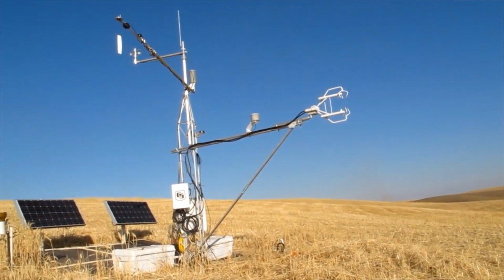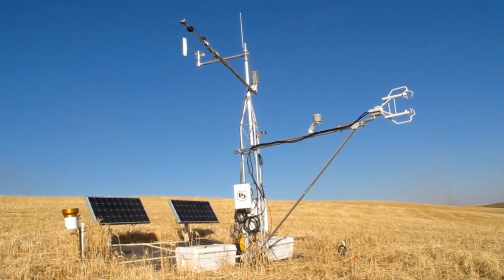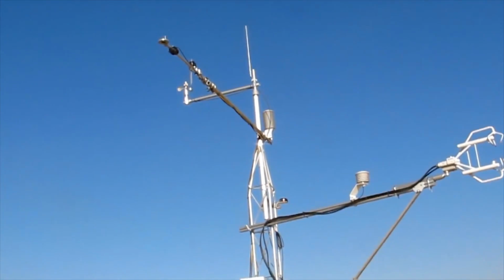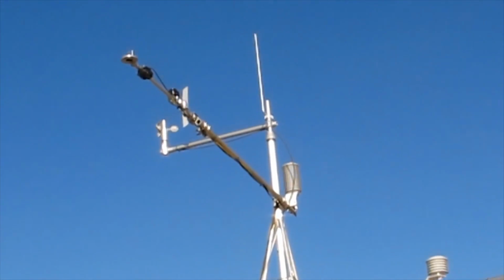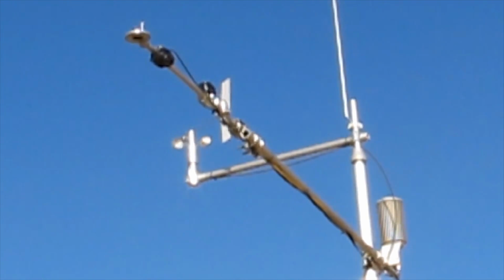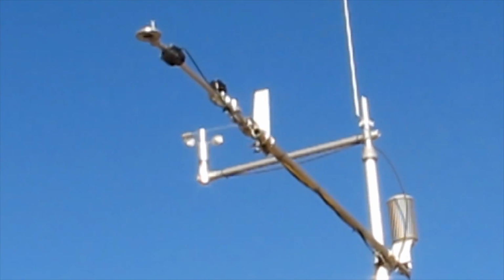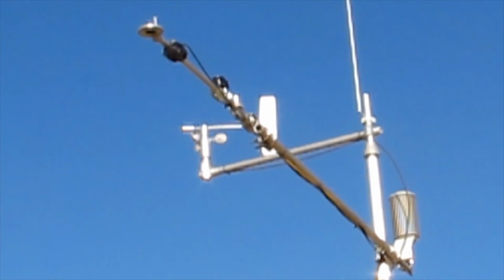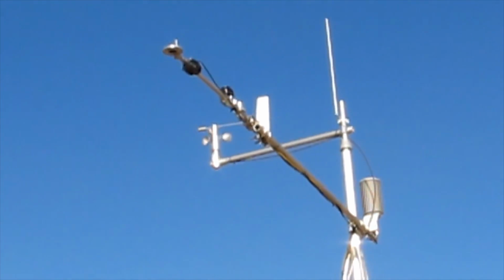In addition to measuring greenhouse gases, the eddy flux tower collects other meteorological data. A probe measures temperature and relative humidity. Sensors measure incoming solar radiation and outgoing long-wave radiation emitted from the Earth. A photosynthetically active radiation, or PAR, sensor measures how much light is available to plants for photosynthesis.